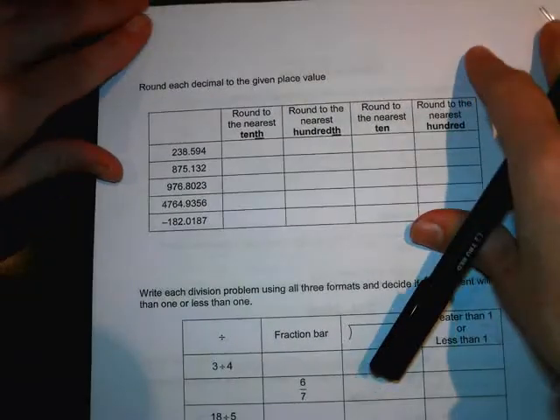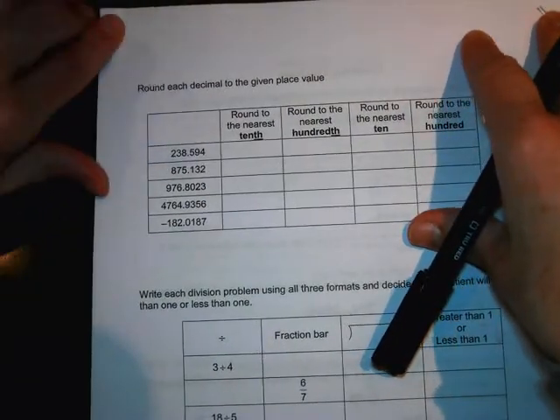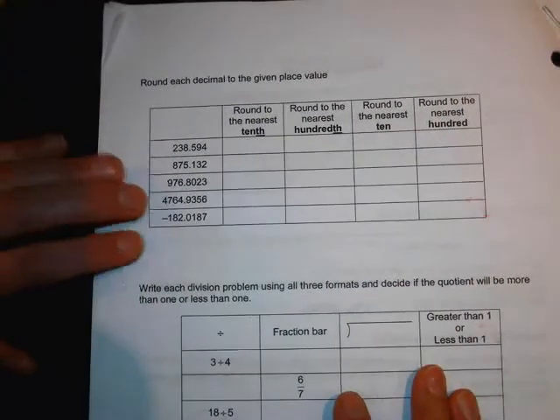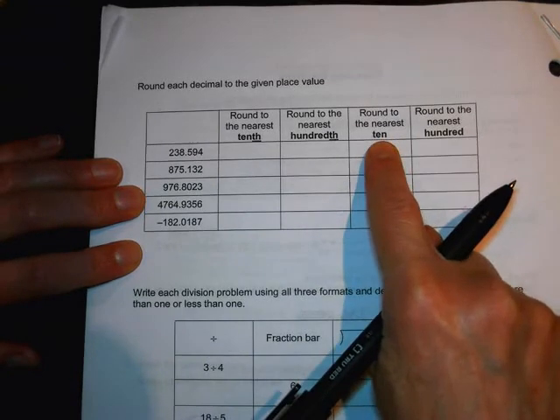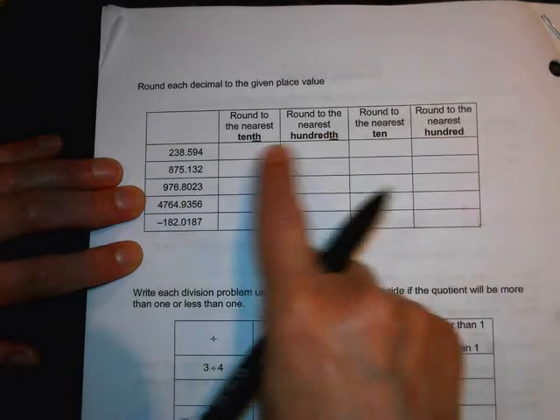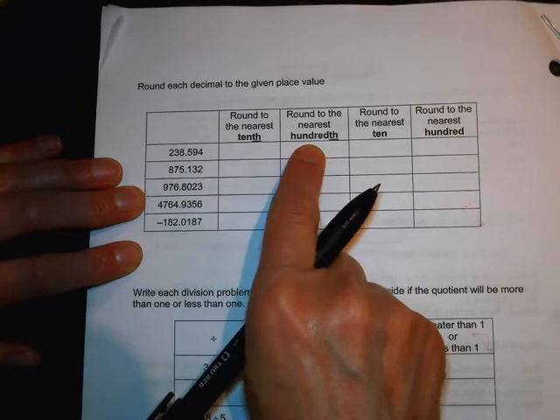All right, so this is out of my math lab. Give it a try. Turn off the video and see how you do on it, okay? Really practice it and be wary whether it says tens, hundreds, tenths, or hundredths, okay? Give it a try, turn off the video, and see how you do on it.